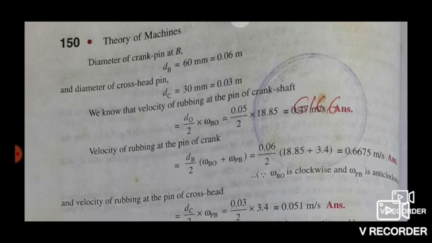Velocity of rubbing at pin of crank, that is D_B by 2 into (omega_BO plus omega_PB), so this is 0.06 by 2 multiplied by (18.85 plus 3.4). This comes 0.6675 meter per second, because omega_BO is clockwise and omega_PB is anticlockwise.